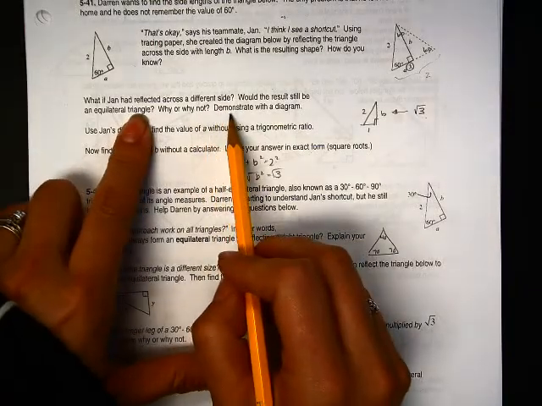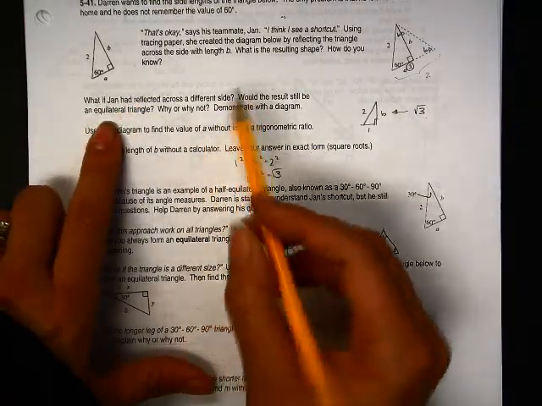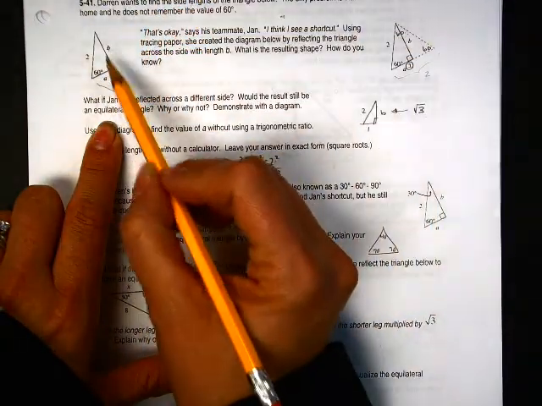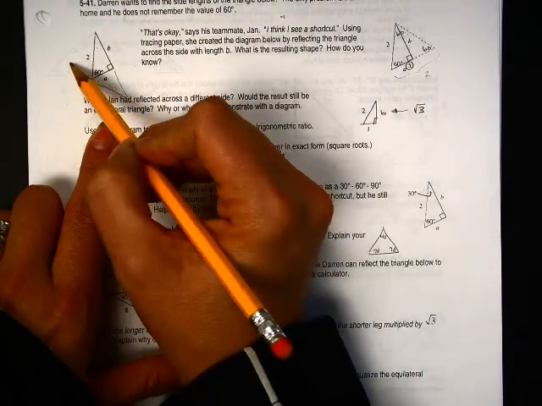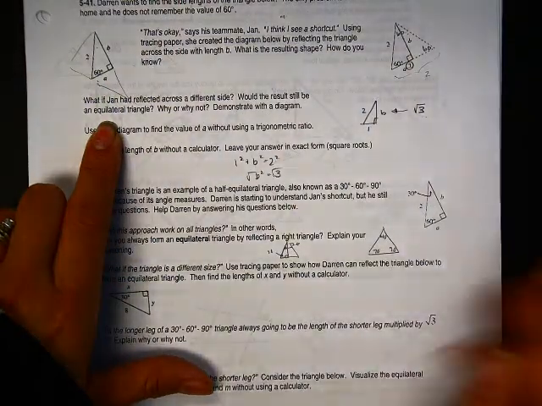Oh, I forgot, way back up here. Could it be reflected across a different side? If I reflect it across this side, this is going to be 30, 30, and 120. That won't work. If I reflect it across this side, it's not even a triangle. So this only works if you reflect it over the long leg of the right triangle.